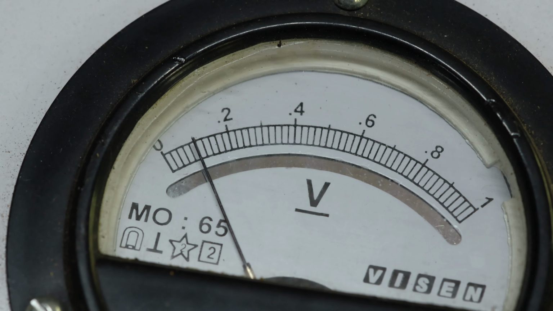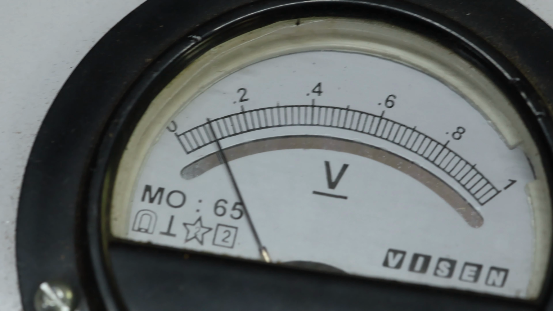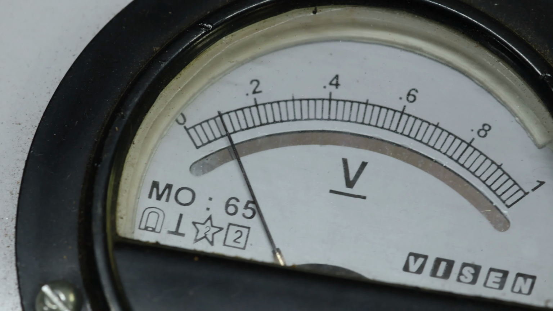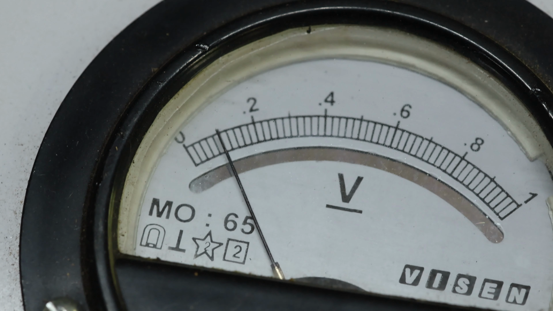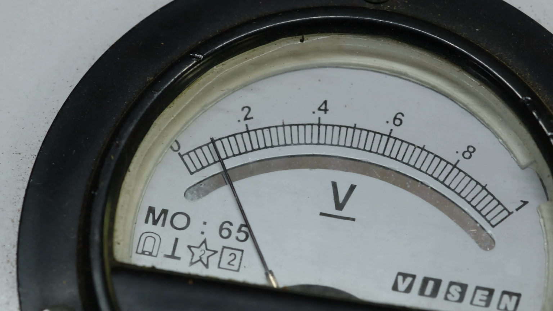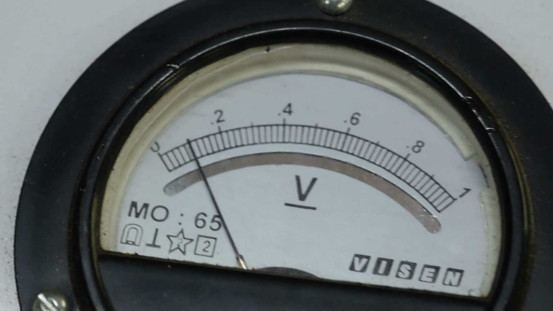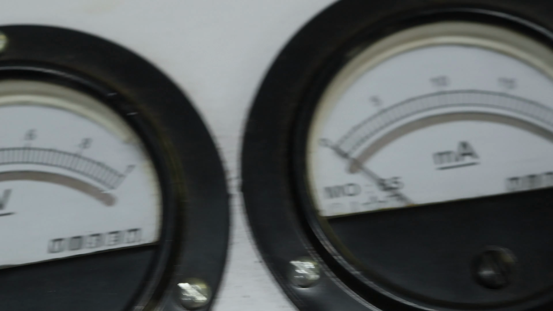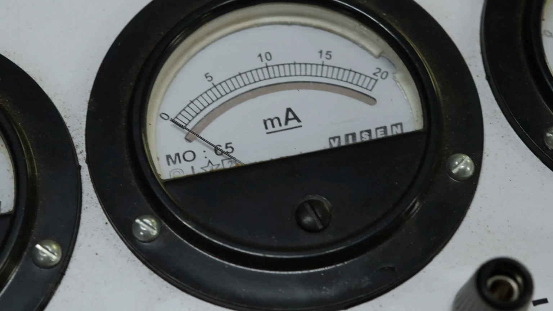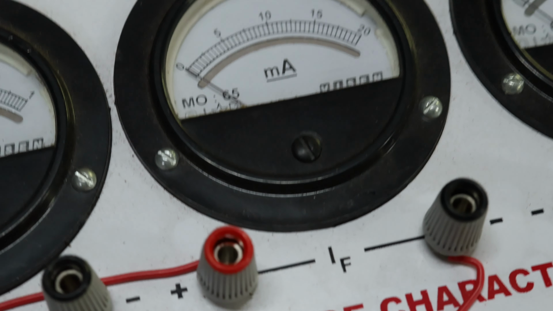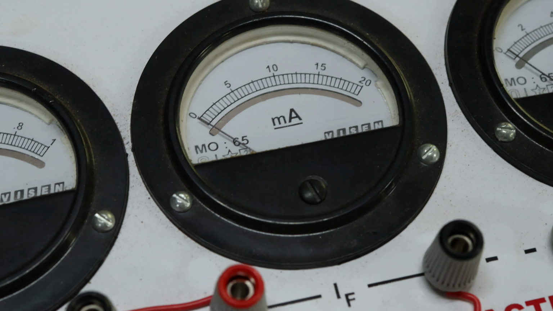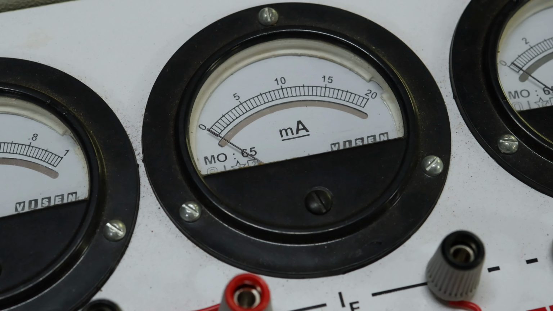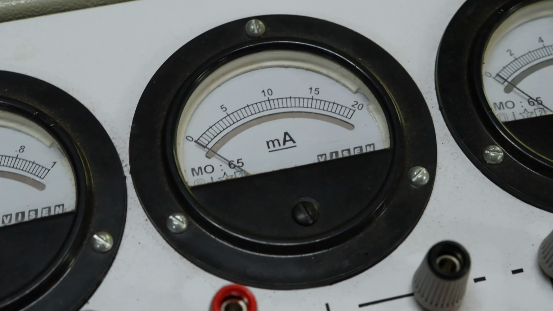So 10 divisions are equal to 0.2, so 5 divisions will be equal to 0.1. So I am keeping the needle at 0.1 volt. For 0.1 volt, see the corresponding forward current IF value. IF value is 0. So note down the value in the tabular column.